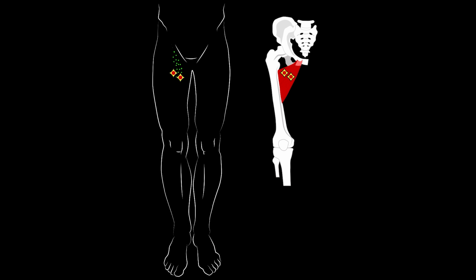Trigger points located in the adductor longus and adductor brevis muscles cause pain inside the groin area and somewhat higher, as well as along the anteromedial surface of the thigh. Pain from these trigger points radiates downward to the anteromedial surface of the knee joint, extending even further down the leg to the area above the tibia. The pain intensifies with physical exertion and with sudden twists in the hip joint.